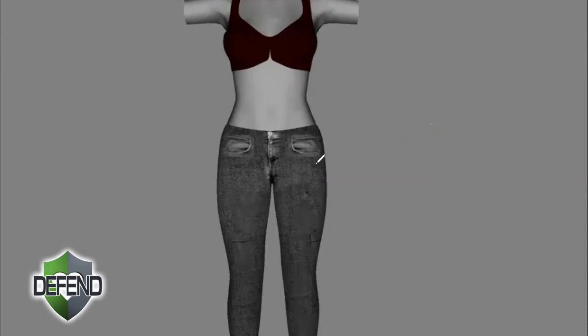Imagine going shopping for virtual clothes like this, virtual, but real clothes, and being able to try them on in a virtual try-on change room, if you will.